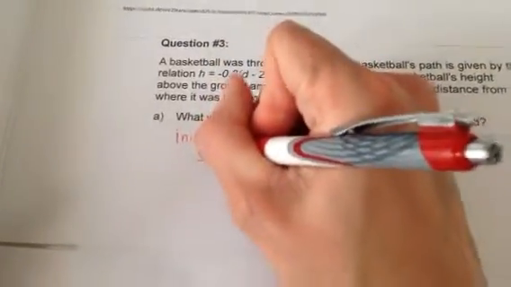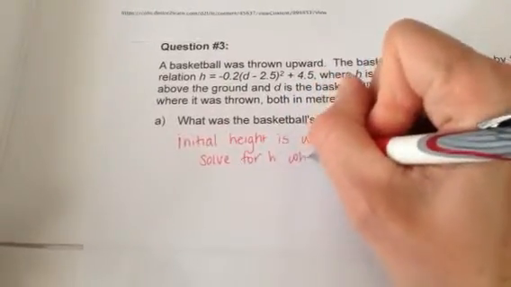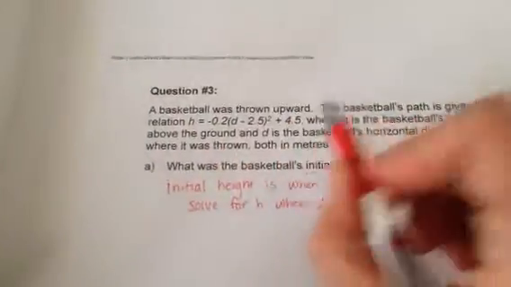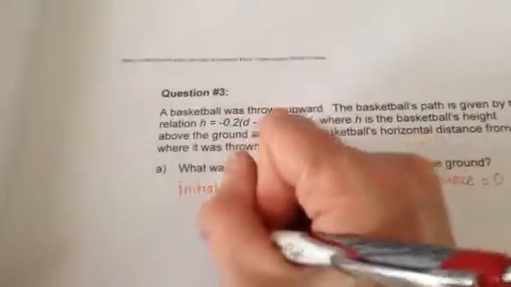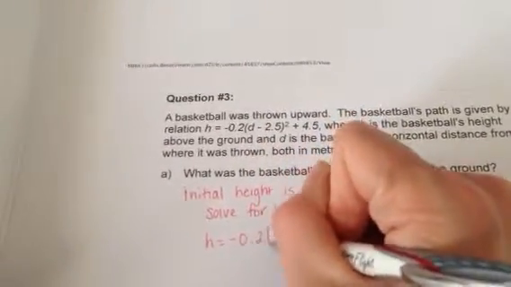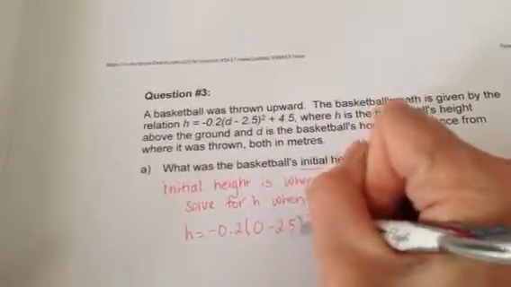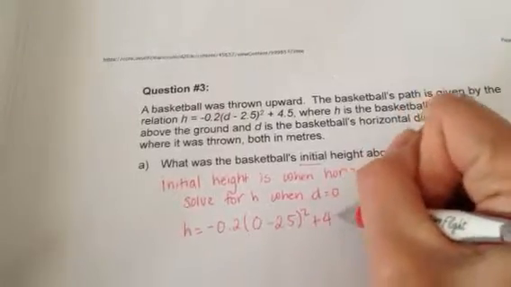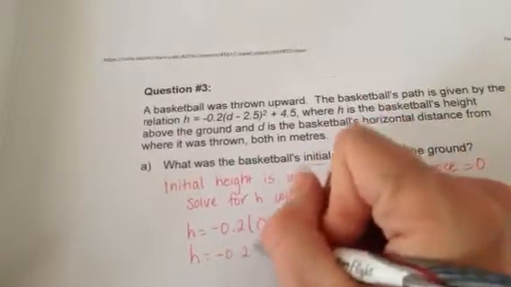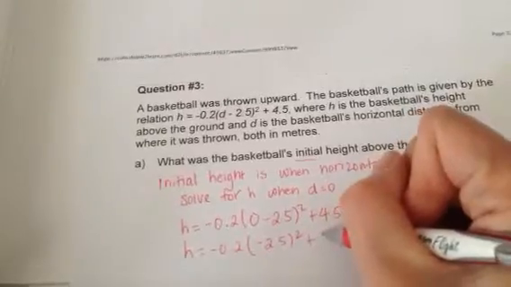So solve for h when d is equal to 0. So we have our equation here, so all we're doing is plugging 0 in for d. So h is equal to negative 0.2, plug our 0 in for d, minus 2.5 squared plus 4.5. So we have negative 2.5 squared plus 4.5.